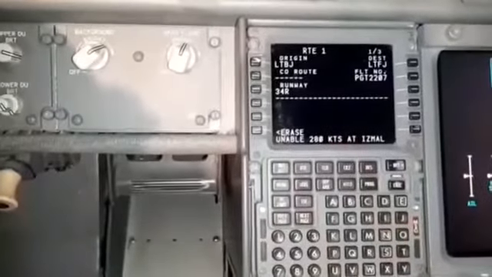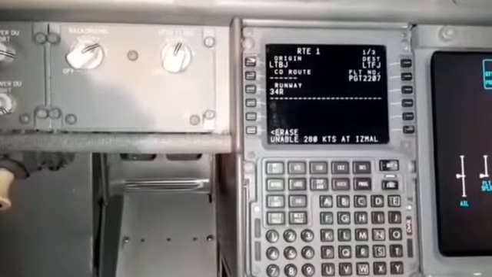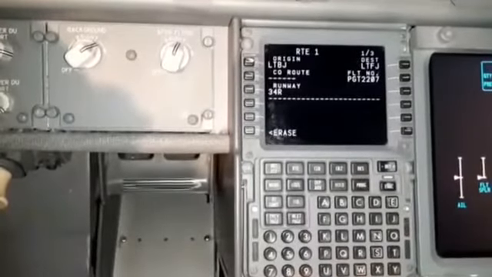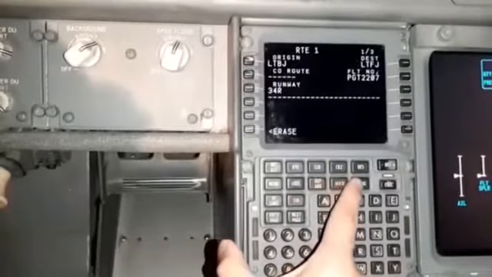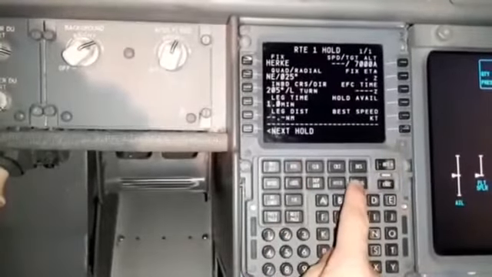Enable a speed restriction. Okay, no problem. We will find some correction item for that. Drag required after this waypoint. This is all calculation from the FMS. We have the first holding available data here, which is Herker in our flight plan.